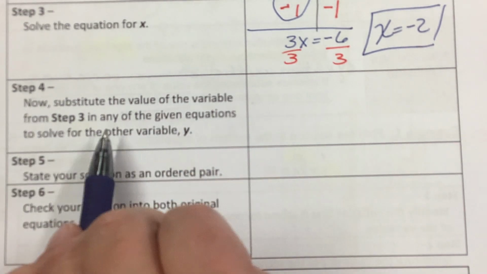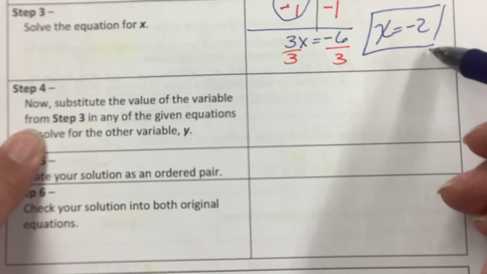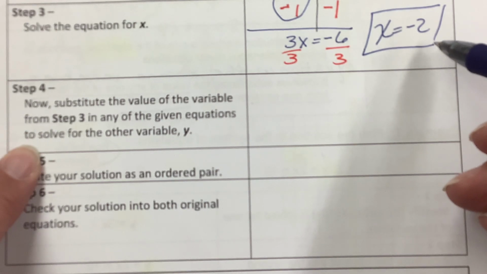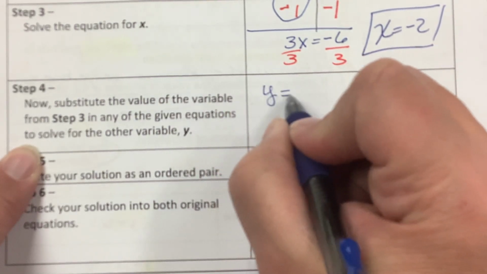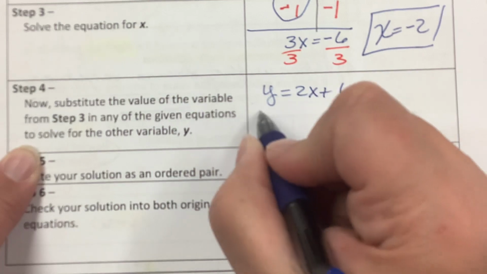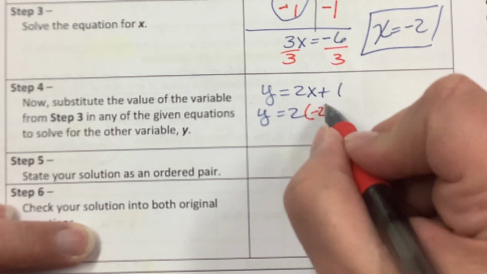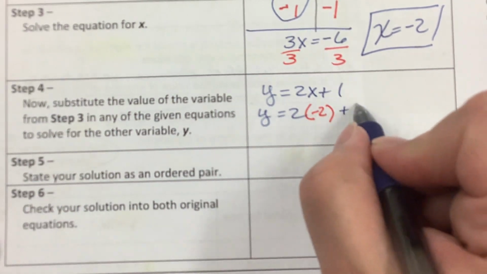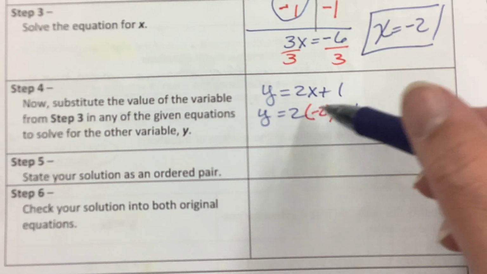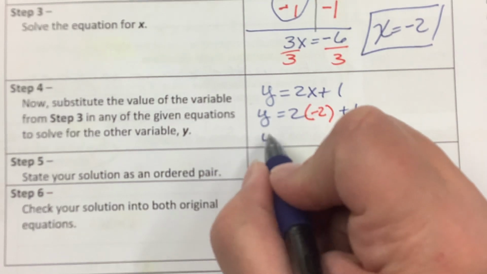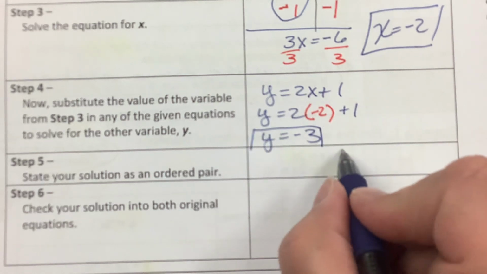So now substitute the value of the variable from step 3. This is step 3, x is negative 2, into any of the given equations to solve for the other variable y. All right, so I'll take the top one because why not? It's easy. Y equals 2x plus 1. Y equals 2, and I substitute negative 2, plus 1. I can grab a calculator or know that positive times negative is negative 4. Negative 4 plus 1, negative 3. Y equals negative 3. So now I have x, I have y, I have a solution.